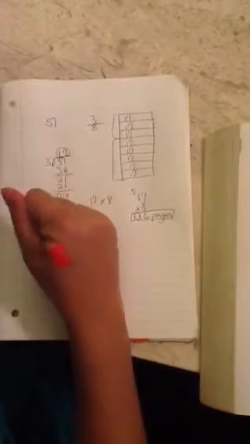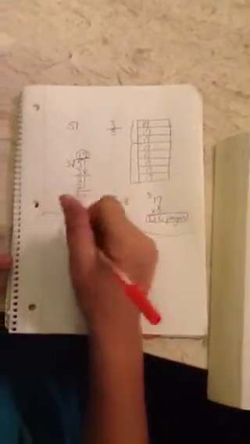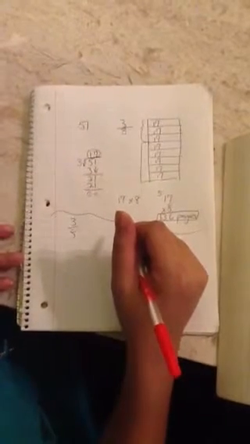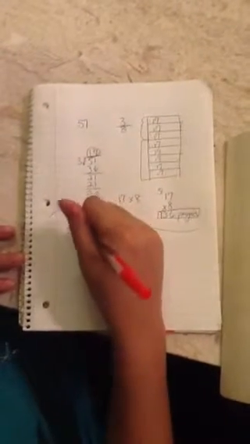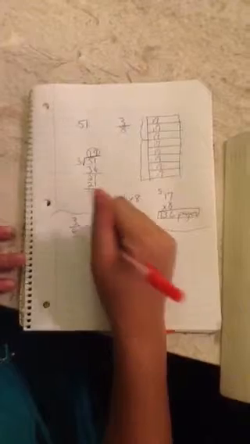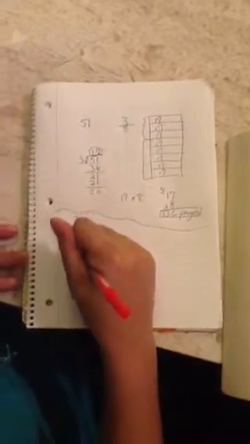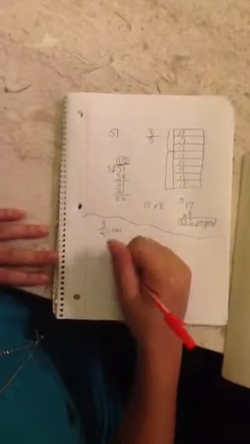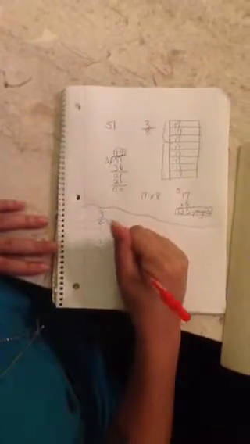I'm going to draw a line so we can tell what we're doing. 3/5 of the lights were on, and 2/5 we know now are off.